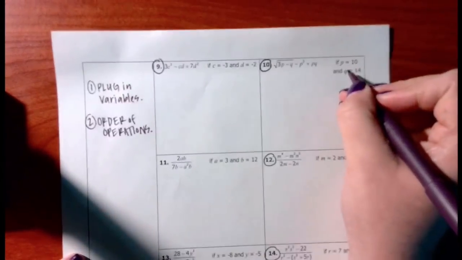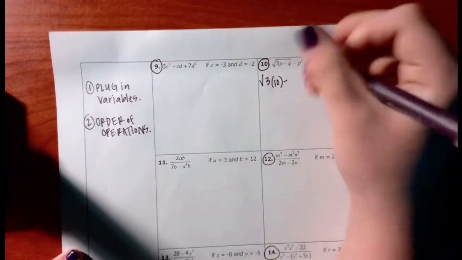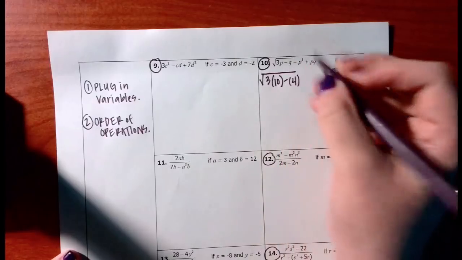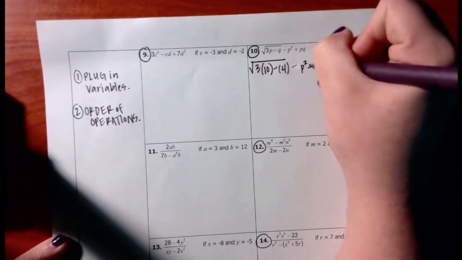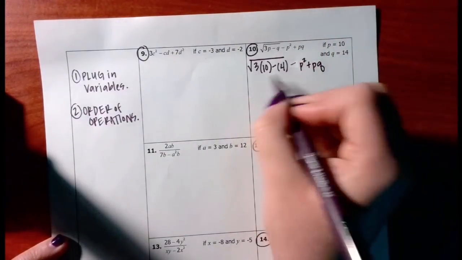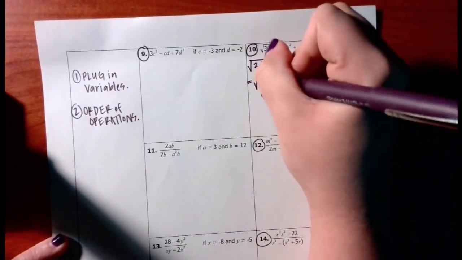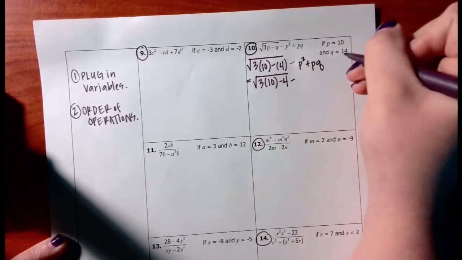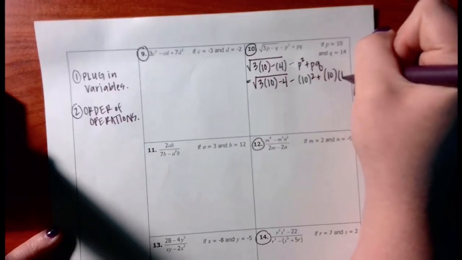So, for number 10, p is equal to 10, so I'm just going to rewrite everything. So 3, and I'm going to plug in my variables, times 10, 3p, minus q, which is 14. All of that's under a radical. Pay attention to where the radical stops. Minus p squared plus pq. I wanted to make sure that I drew attention to this. So now I'm going to finish plugging in my variables. So 3 times 10 minus 4 minus p squared, which is 10 squared, plus 10 times 14.